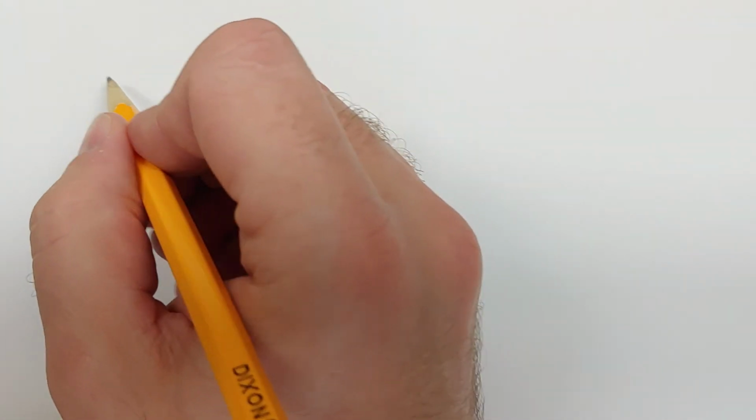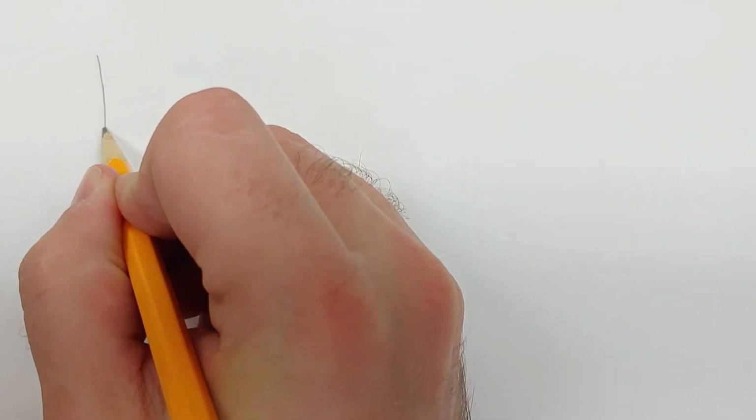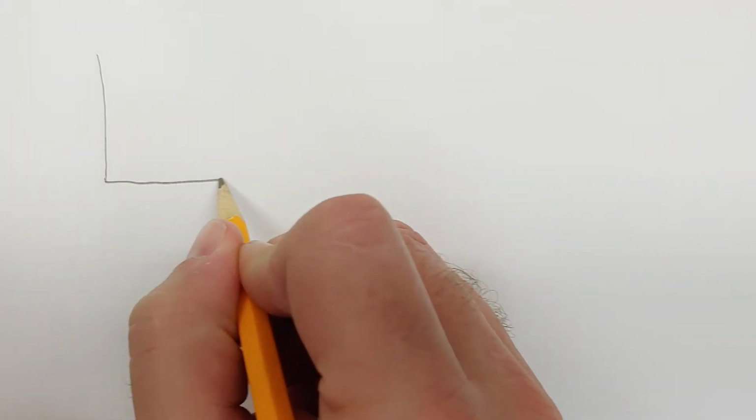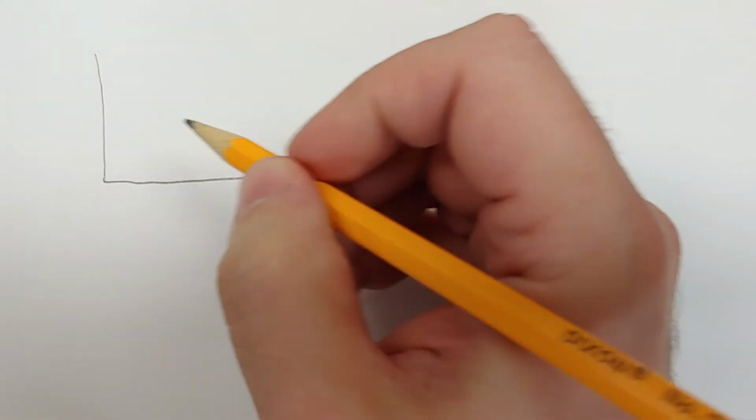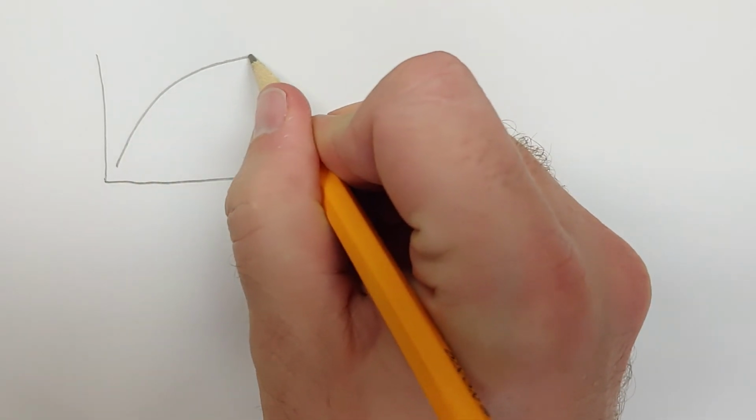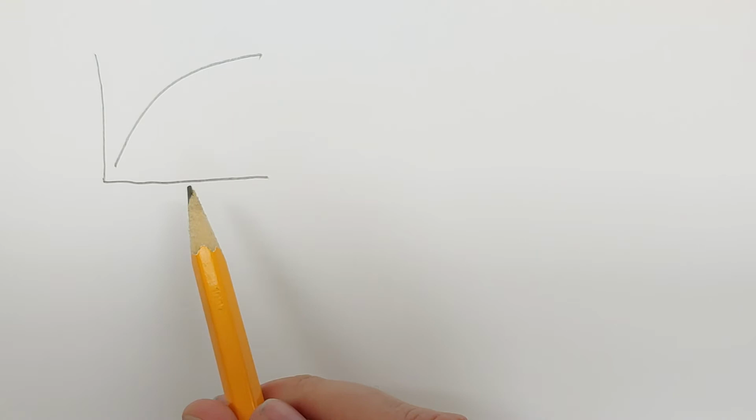Let's say that I had a graph that looked like this. I want to know, how would I describe this? So go ahead and pause and think about which words you would use to describe this. You can pause the video and then hit play when you're ready.